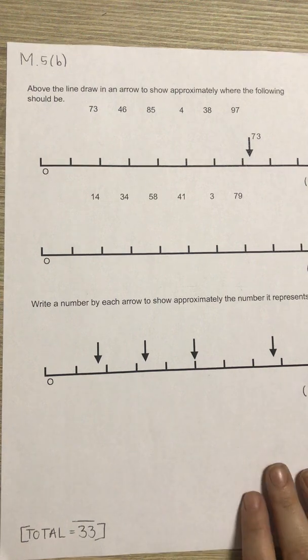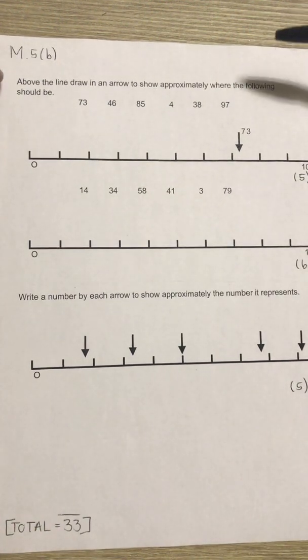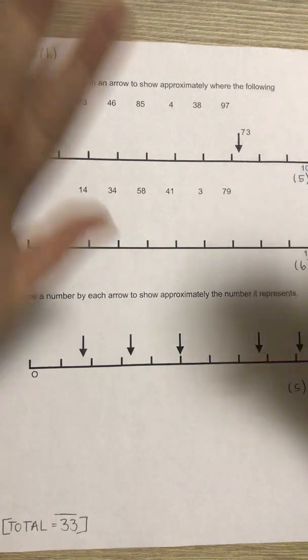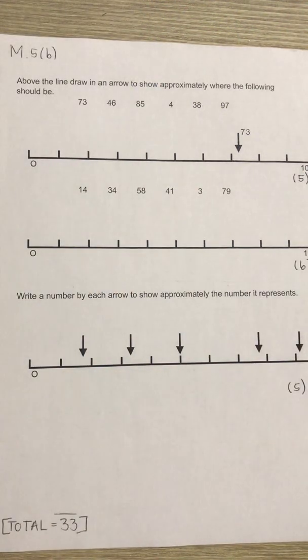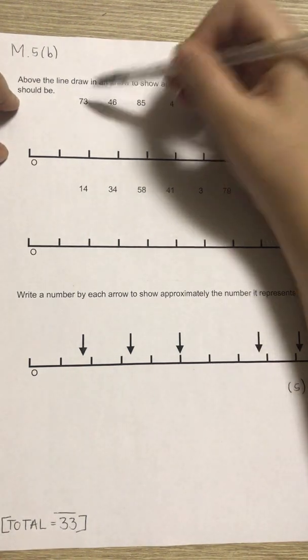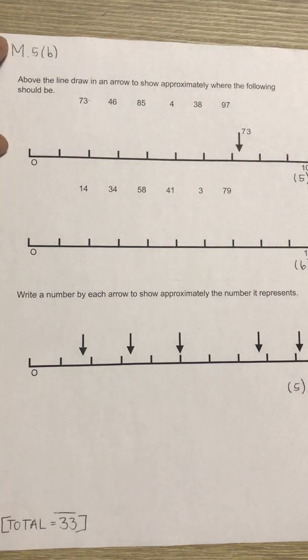We are moving on to the second one that starts by saying, above the line, draw in an arrow to show approximately. Approximately means about. You kind of estimate where the following should be. Now they did the first one for you, 73. They did it for you. Now the number line goes from 0 to 100.